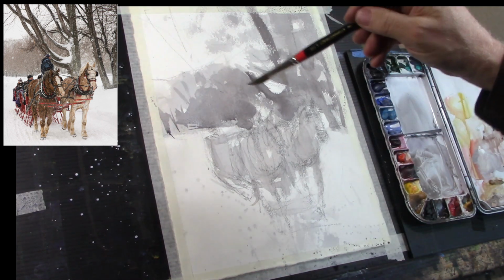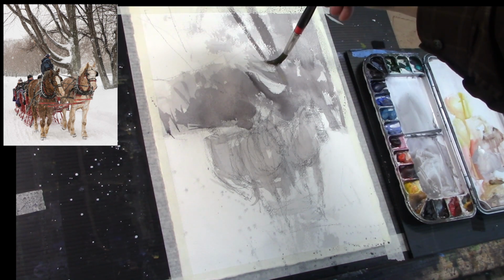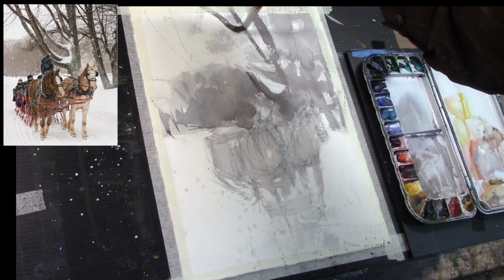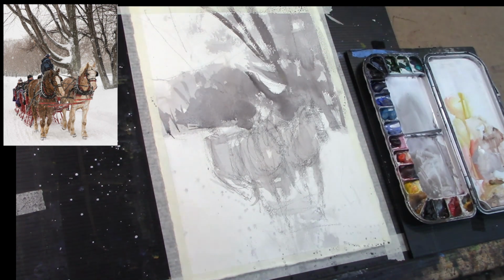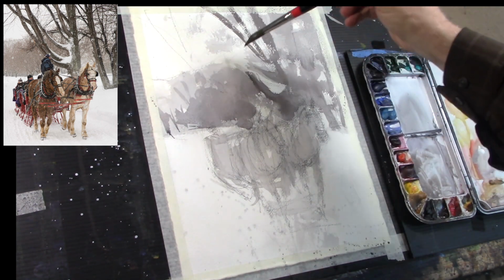Photograph shows us so many beautiful details. How can we avoid those details? I mean, we don't want it to overtake the painting.